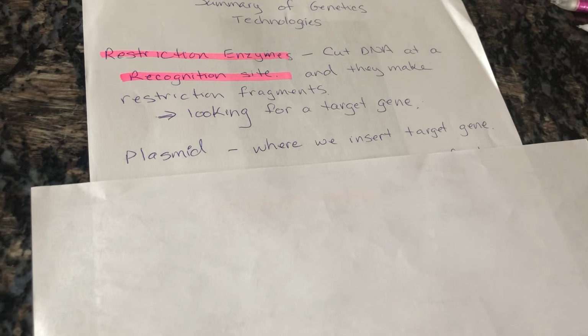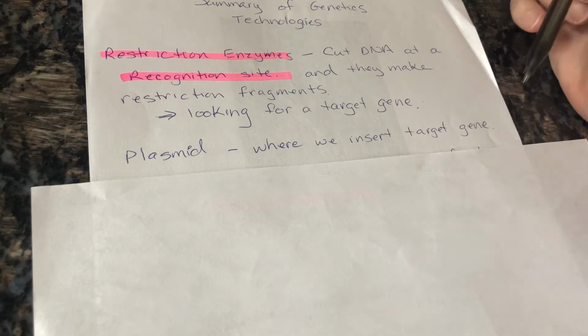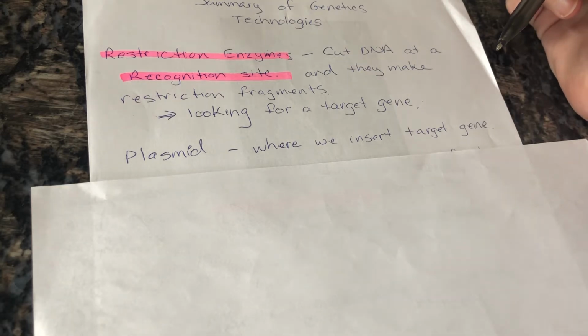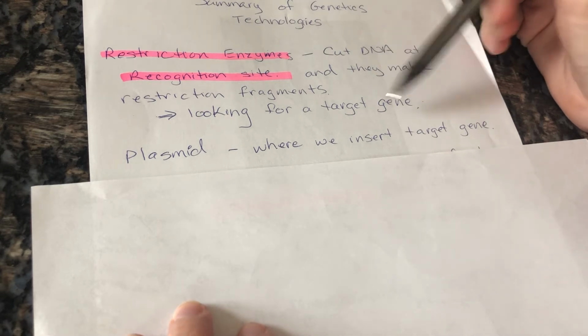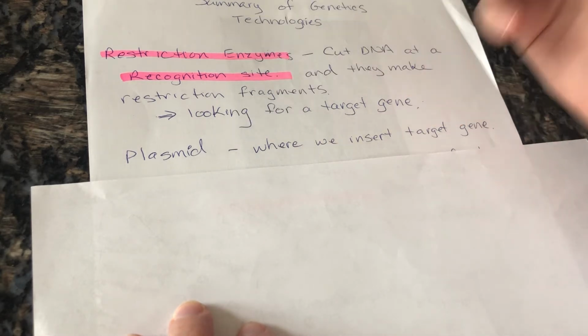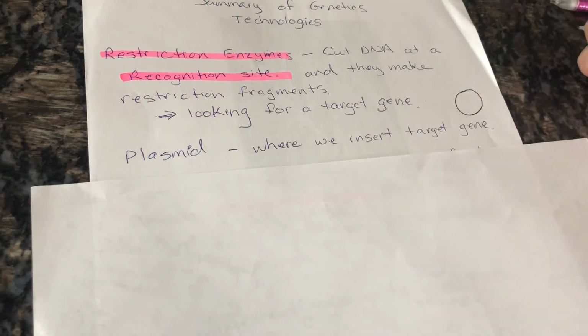Now, plasmids. These are the circular form of DNA found in bacteria. This is where we insert our target gene. Whatever gene we want to have copied over and over again, that's the target gene, and we put it into a plasmid. Remember the plasmid looks like this. I don't think you're going to forget because you just had that plasmid map assignment that you had to do.